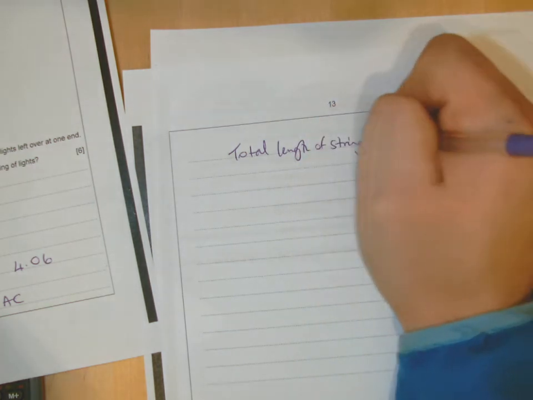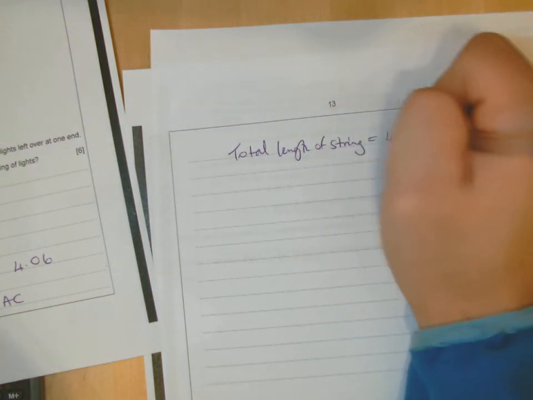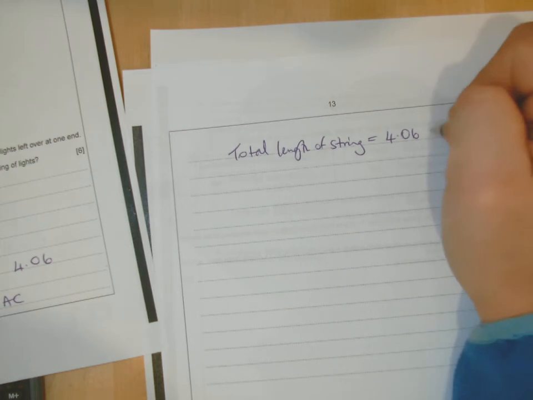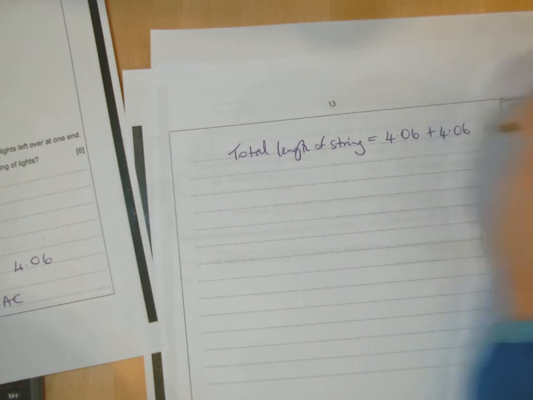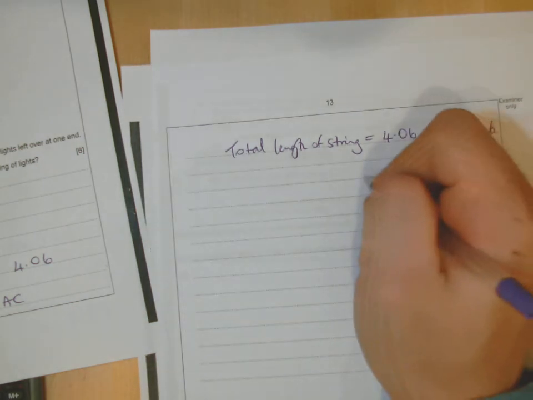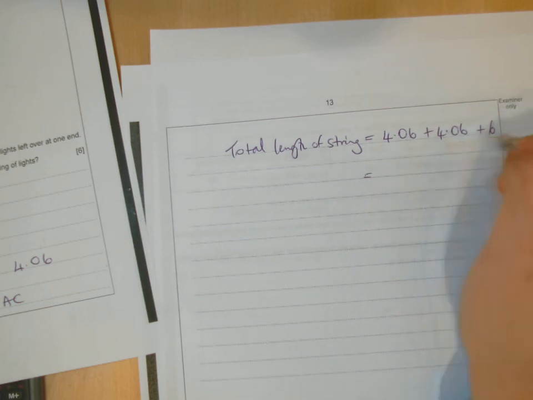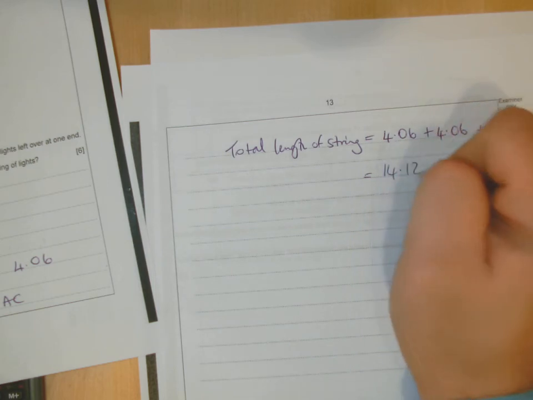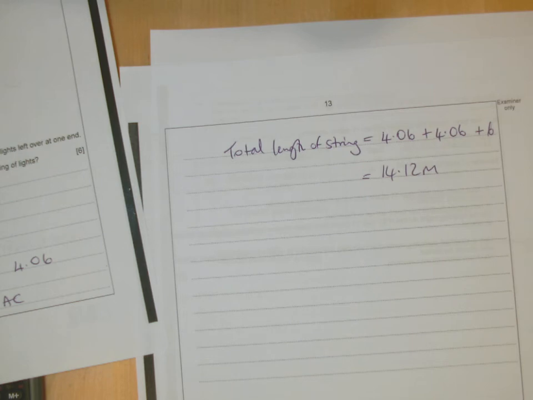That would be 4.06 times 2, so add another one, plus then, of course, if you remember, it says there's 6 meters left over at one end. So we add these together, and that will be 14.12 meters. That's how much string he's got.